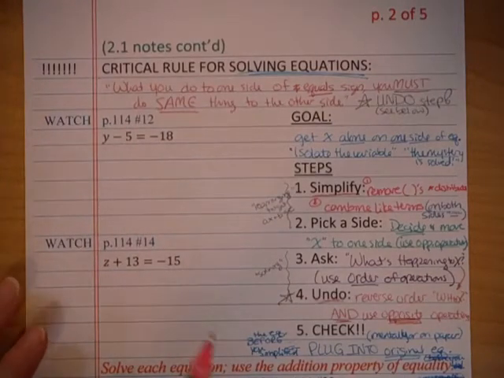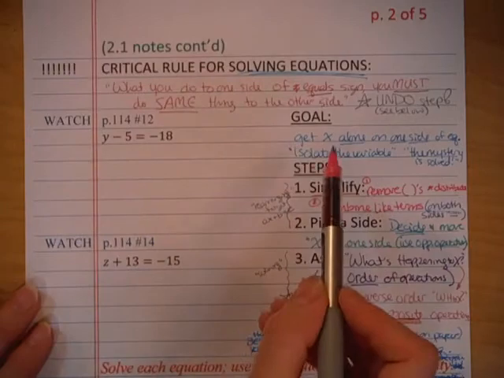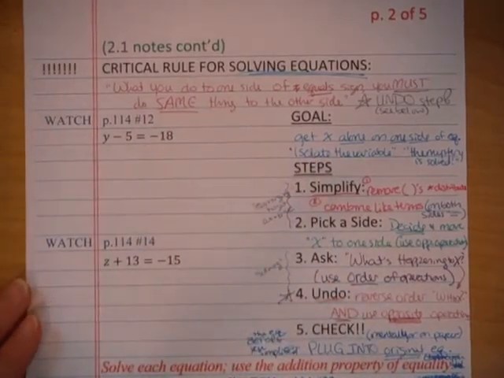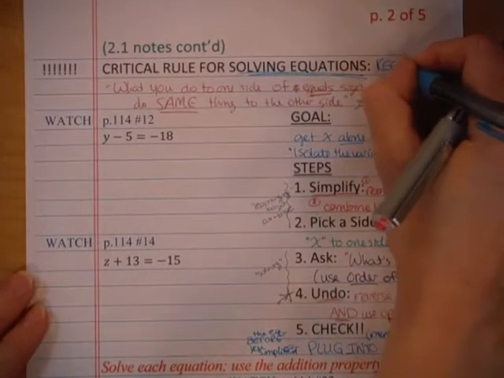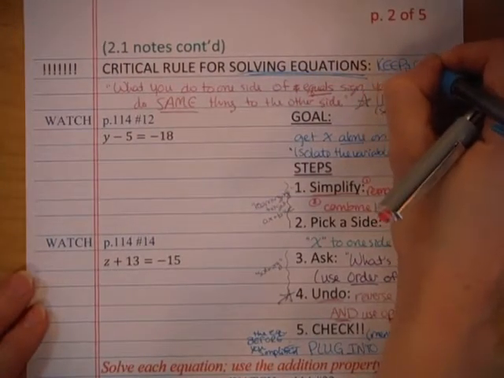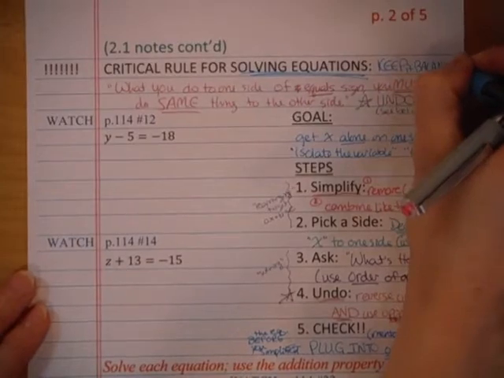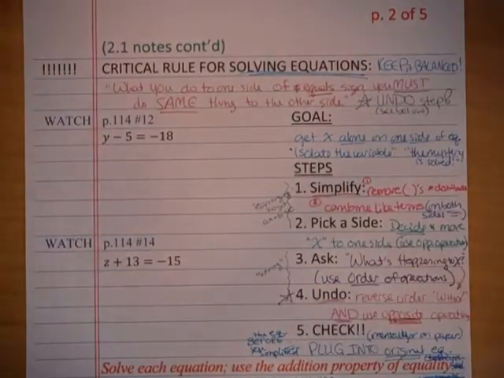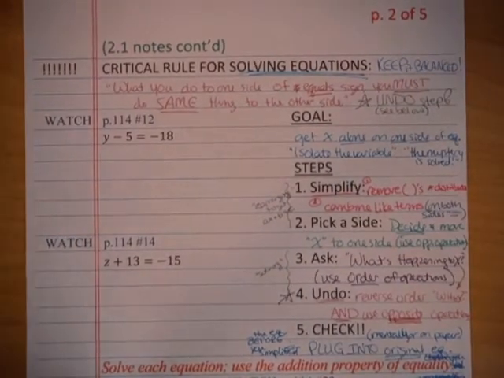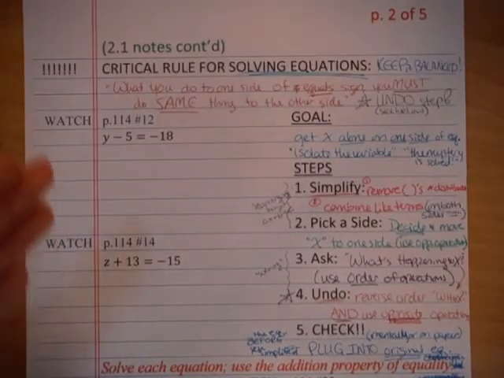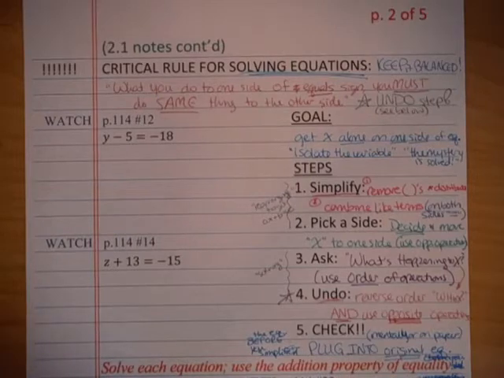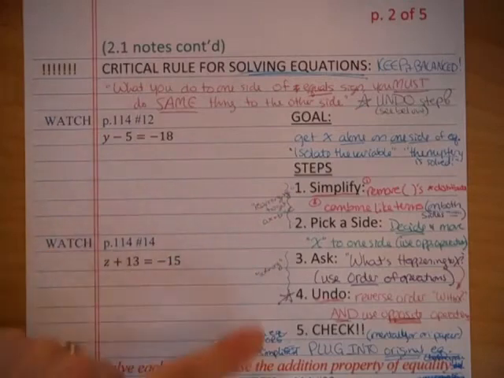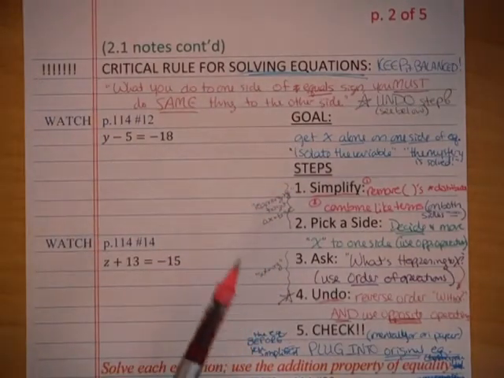Alright, so we're keeping things balanced here. That's the critical rule, is to keep things balanced. That's going to be very, very important. Alright, so again, we're going to start with very basic equations. Many of you guys are going to be able to solve this without having to show as much work as I'm about to show. My point in what I'm trying to do is help train us for when the problems get harder.